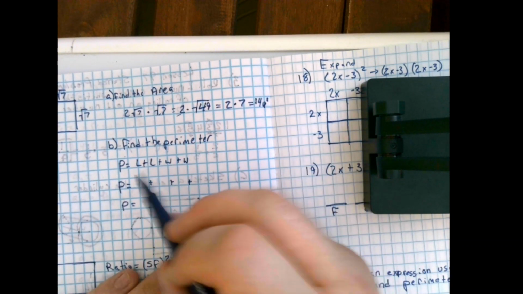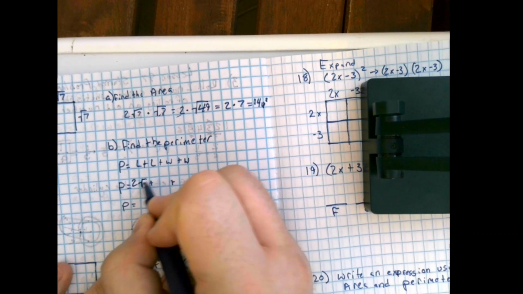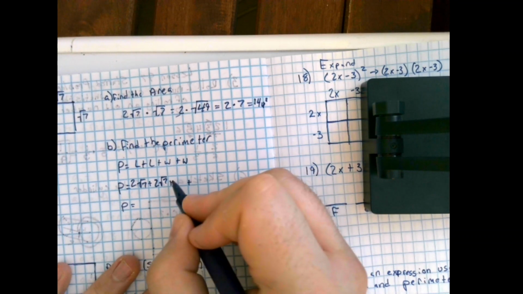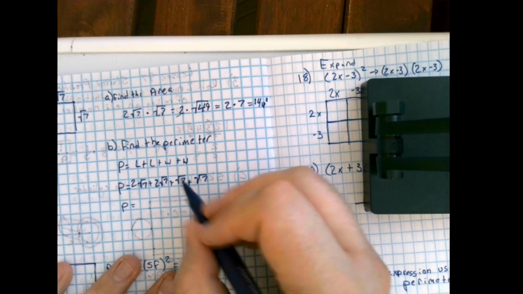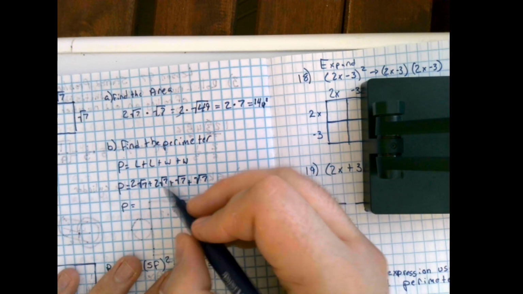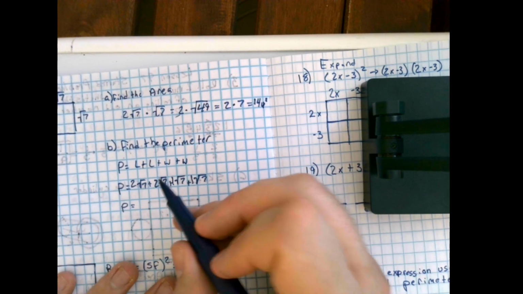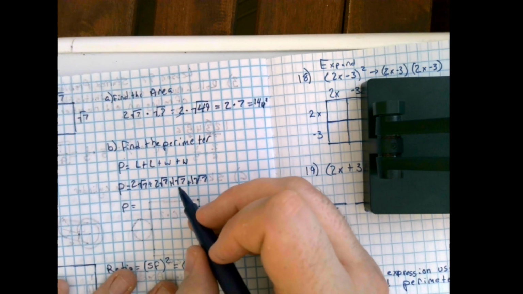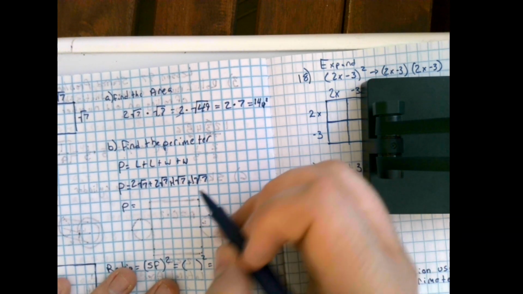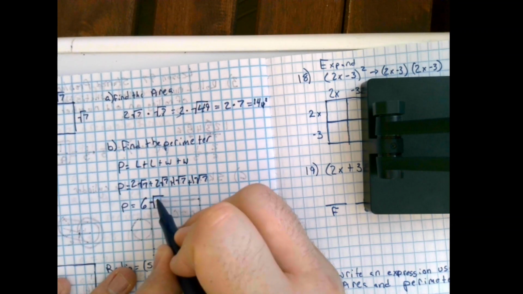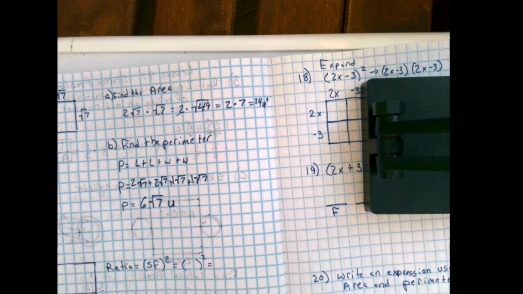Now, the perimeter is going to be the length plus the length plus the width plus the width. So 2 root 7 plus 2 root 7 plus root 7 plus root 7. Important to note, even though these root 7s don't have a number in front of them, there's one of them. So the number in front of them is 1. So we have 2 root 7s, that's 4, plus 1 more root 7, which is 5 root 7s, plus 1 more root 7, which is 6 root 7s. And this is just units because perimeter is a measurement of distance.